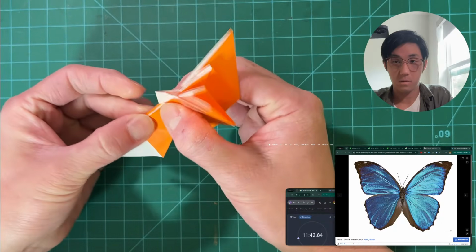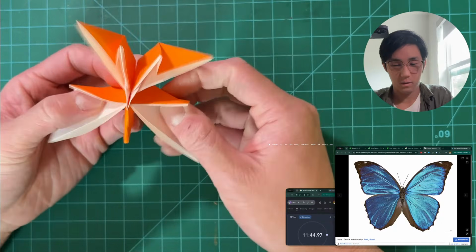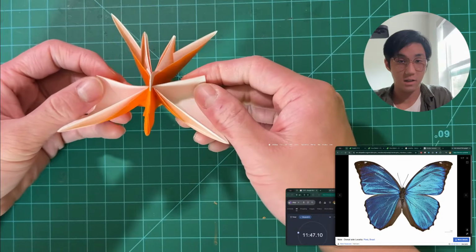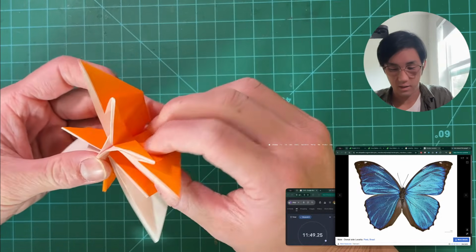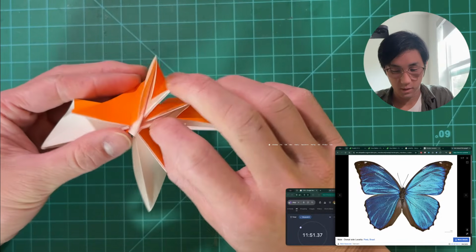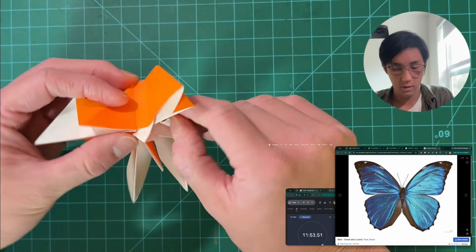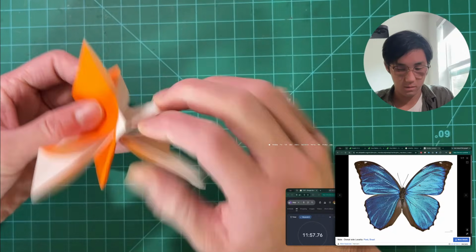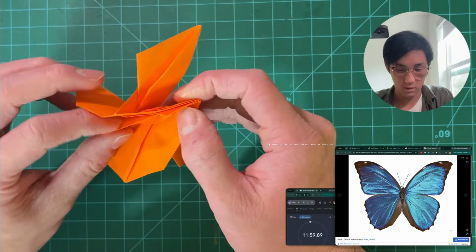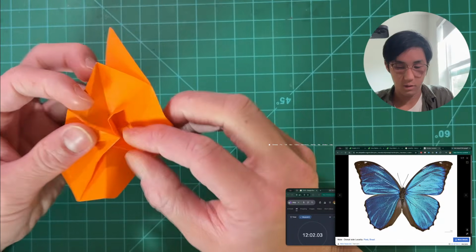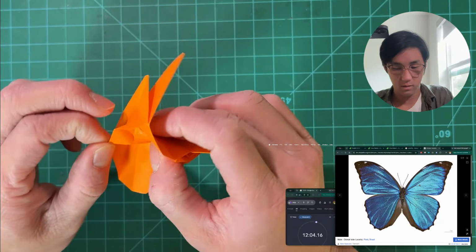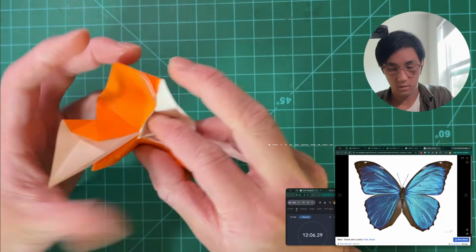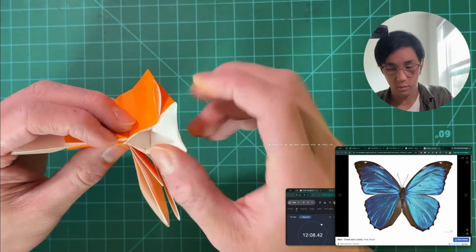Oh, here we go. You guys seeing the vision? Okay, we're getting there, guys. Let's get rid of this. Something's tucked into here. I'm gonna just do something like that, and then we'll work it out.